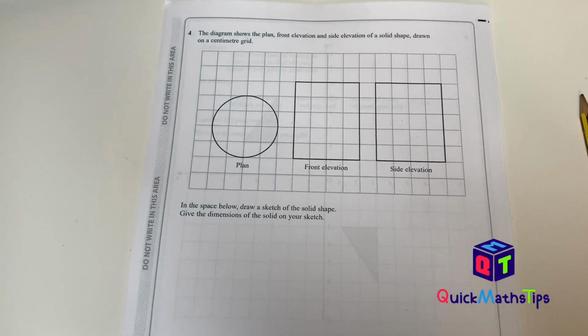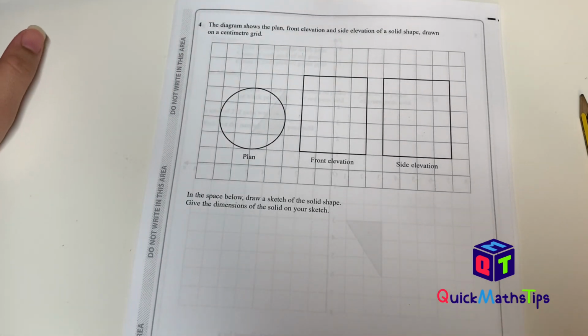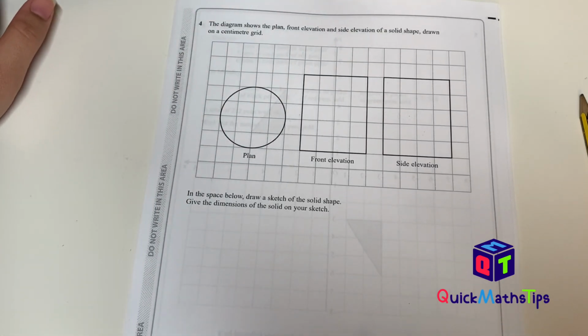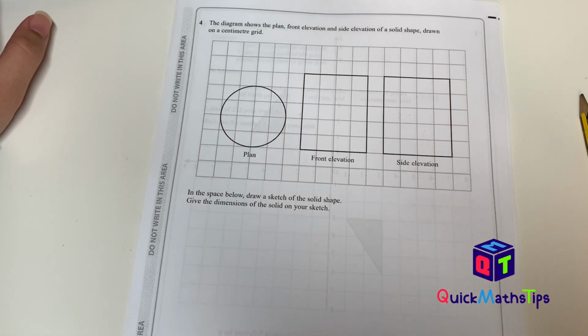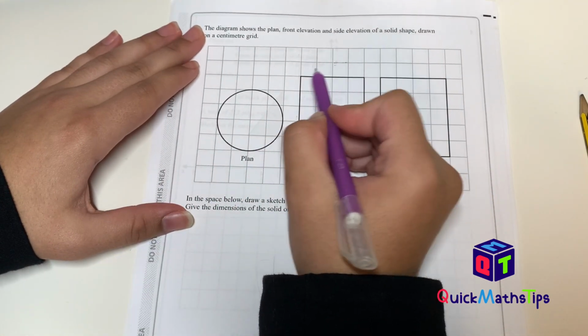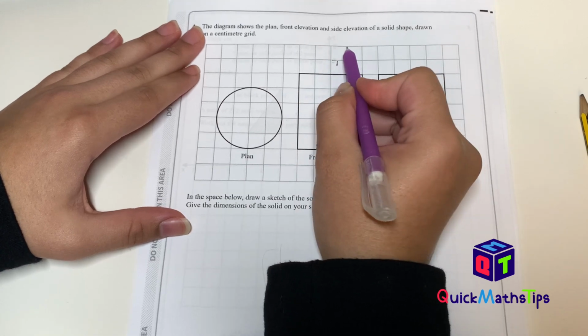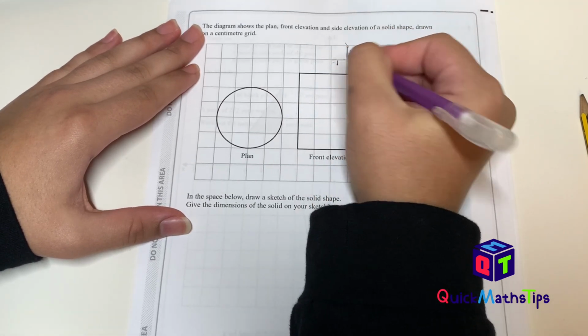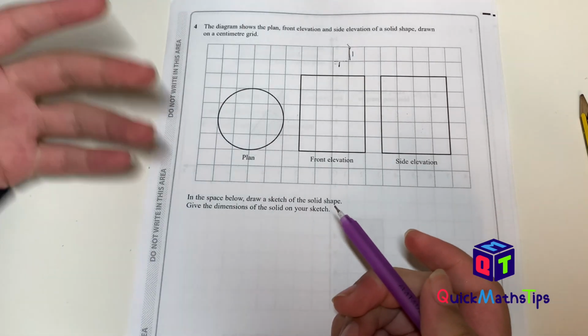Let's carry on. The diagram shows the plan, front elevation, and side elevation of a solid shape drawn on a centimeter grid. What does a centimeter grid mean? It means each square is going to be 1 centimeter, so it's 1 by 1. Okay, so 4 of them would be 4 centimeters, etc.